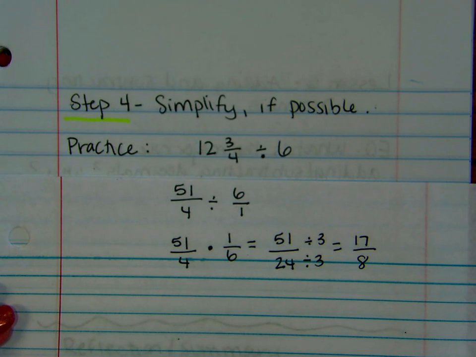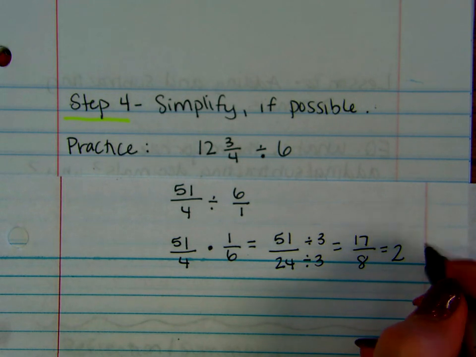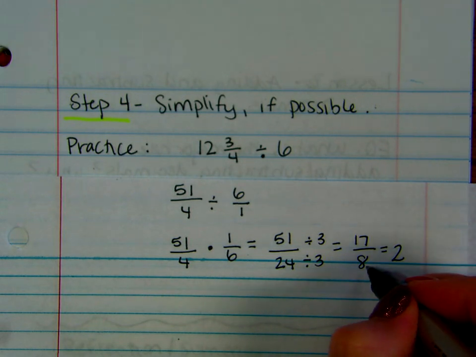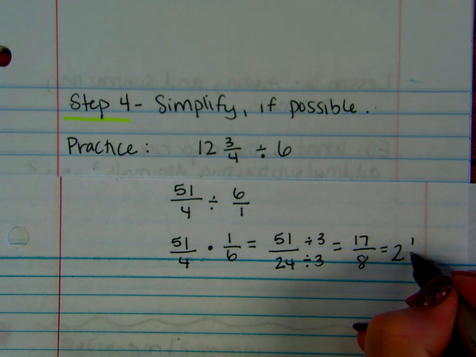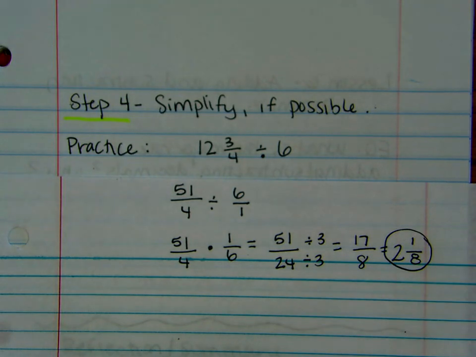Now what I have to do is once again, turn this into a mixed fraction again. If it starts out in a mixed fraction, we want to keep it in a mixed fraction as our final answer. So then, 8 can go into 17 2 whole times. 2 times 8 is 16, which means I've used up 16 of the 17 parts. I'm now going to go 1 over 8. So 2 1/8 is our final answer.